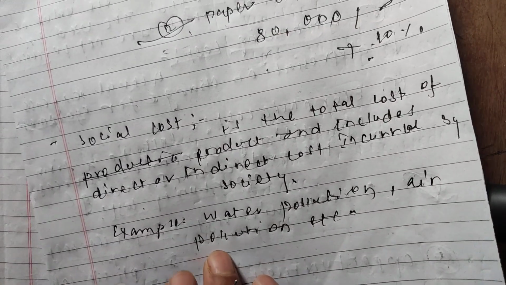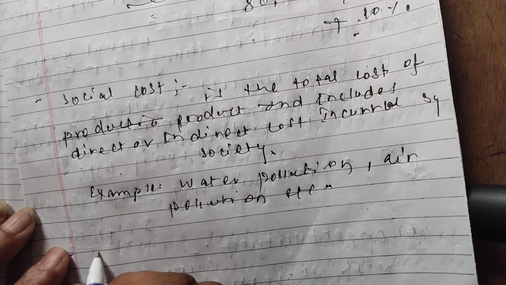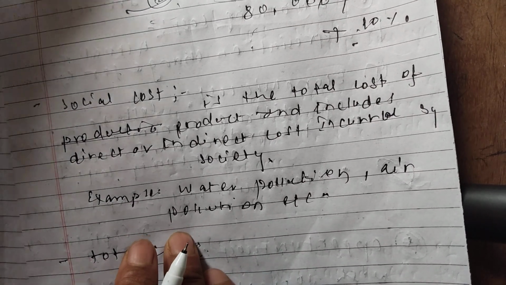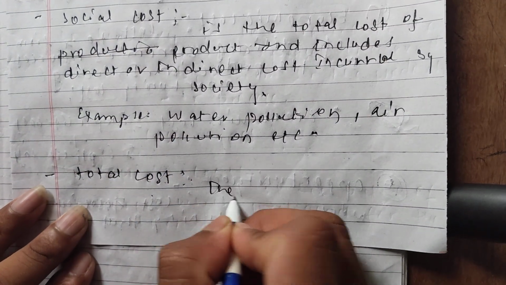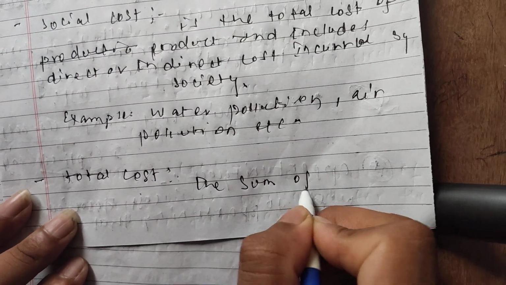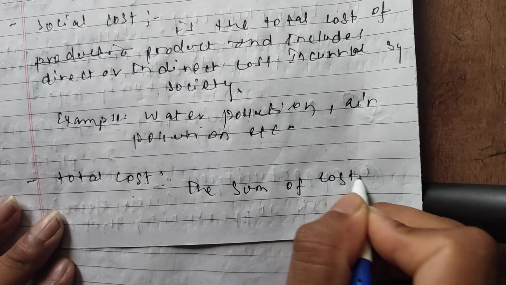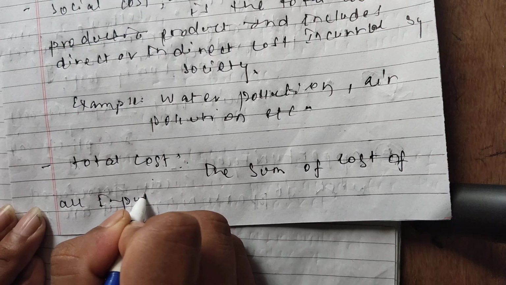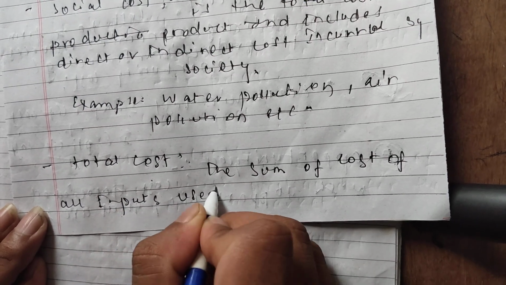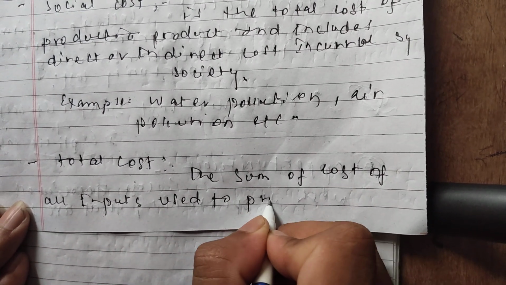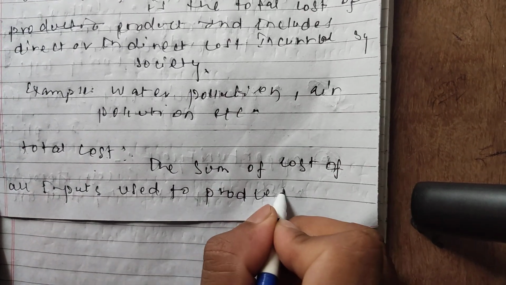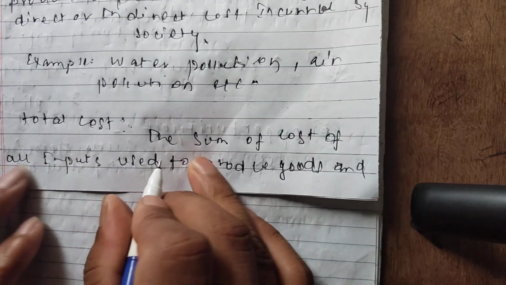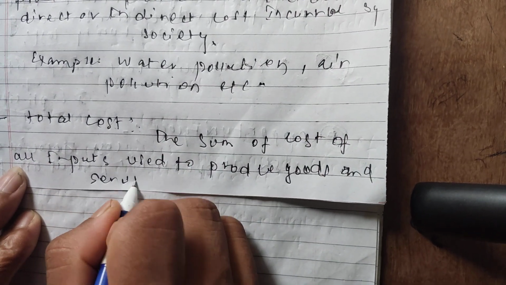Next we learn total cost. Total cost: the sum of the cost of all inputs used to produce goods and services.